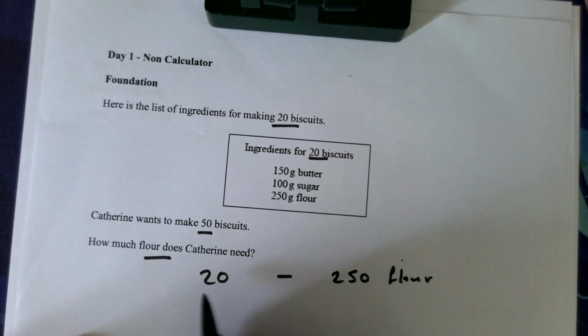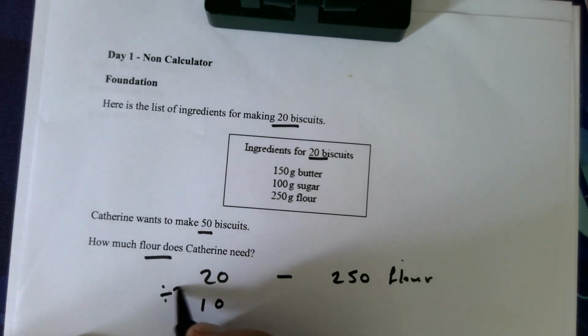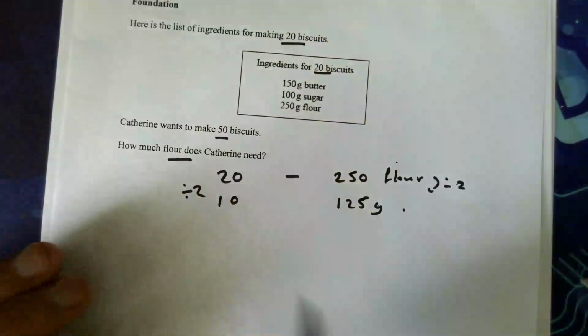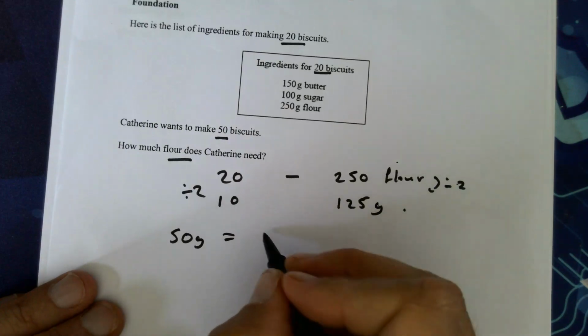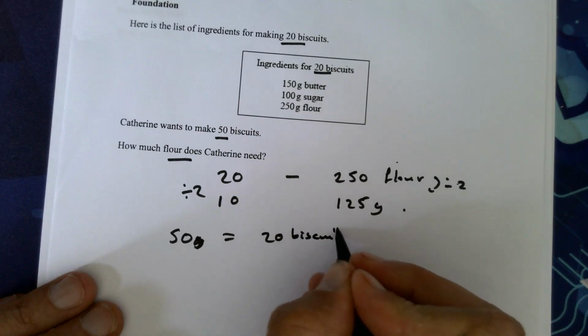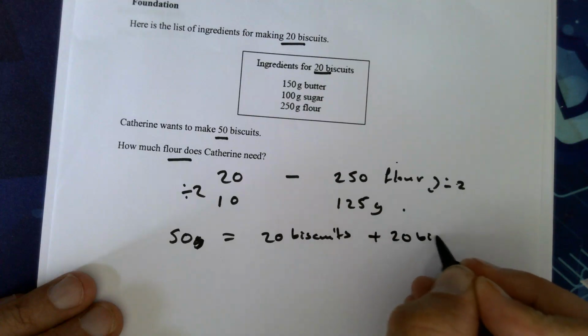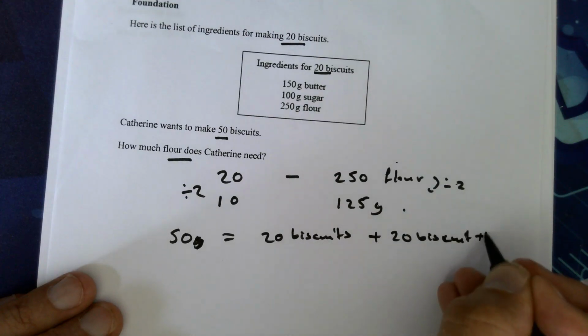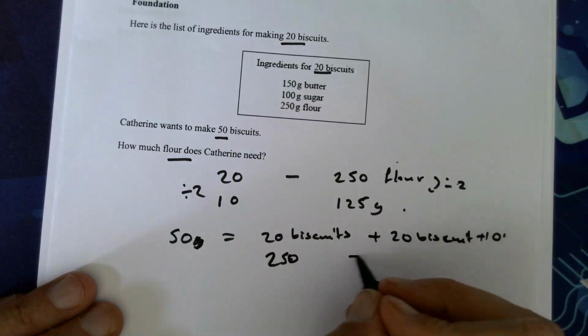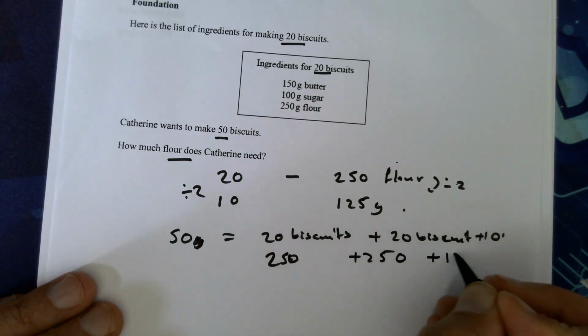Now, I could do this by finding 10 and finding 50. But what I'm going to do is find 10 by dividing by 2. So dividing by 2 gives me 125 grams. To make my 50 biscuits, I need 20 biscuits plus 20 biscuits plus 10 biscuits. So that is 250 for 20, 250 for another 20, plus 125.